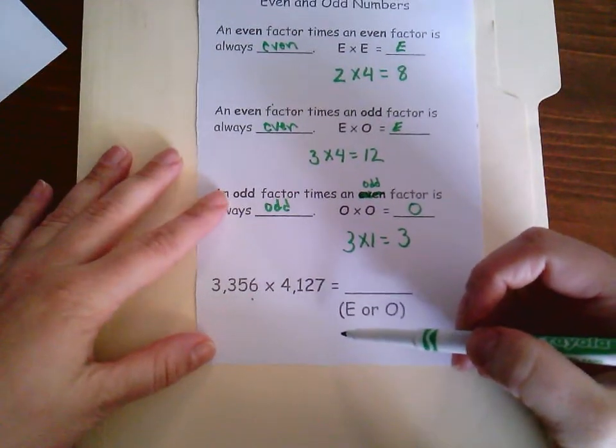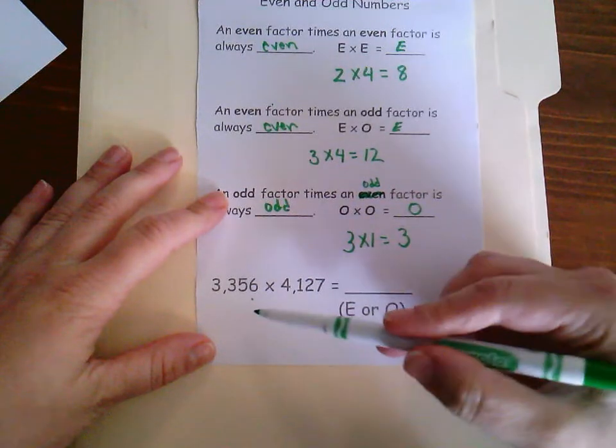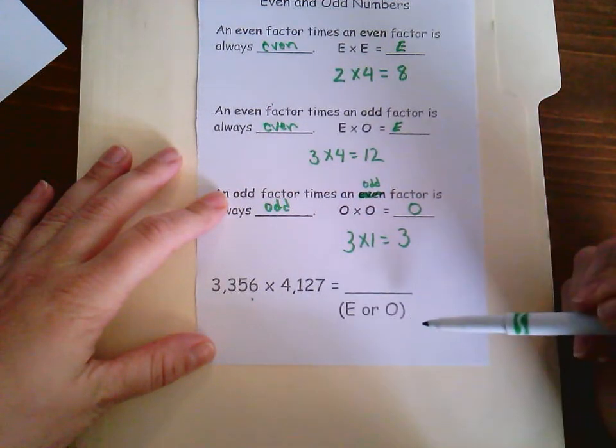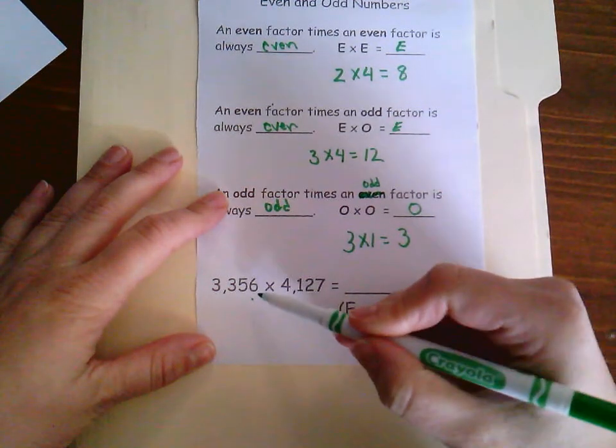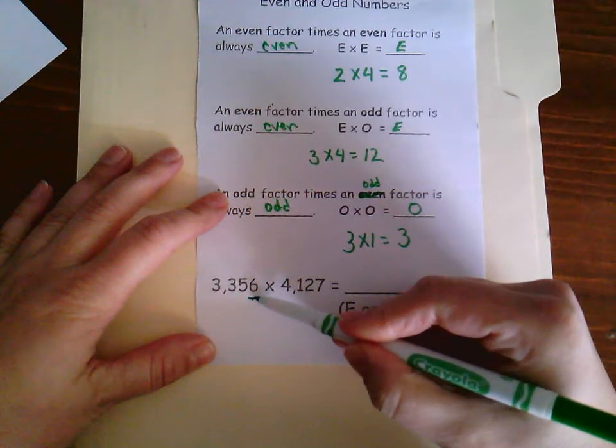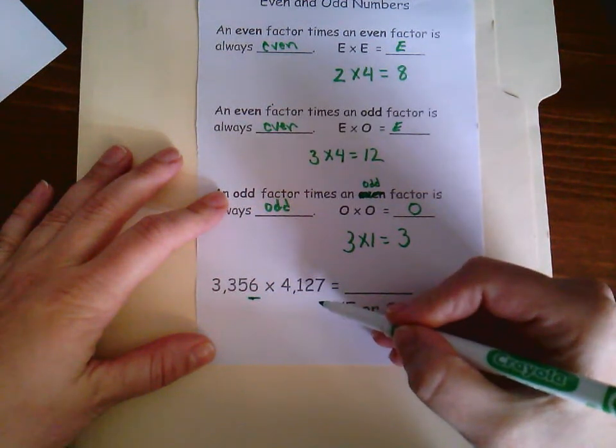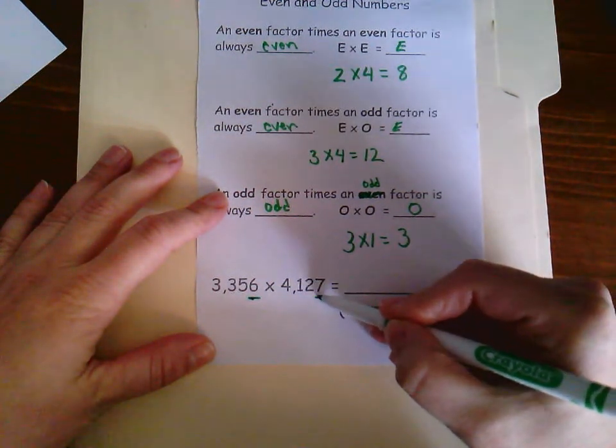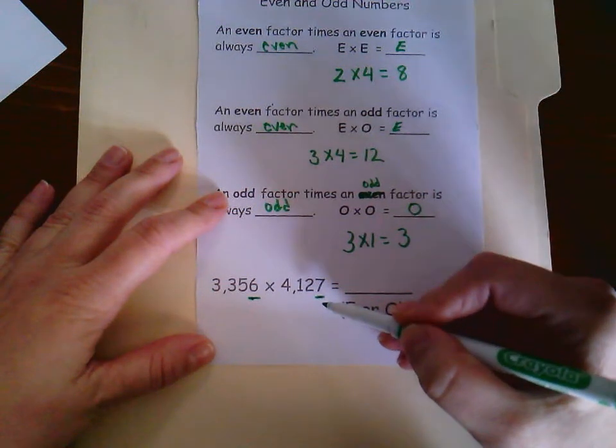So let's take a look at this one, and we can see that these two very large numbers, we can actually figure out if they're going to be even or give us an odd product. So I'm going to look at this number, and I look at the ones digit, and I see that this is an even number, and I look over here, and I see that this is an odd number.